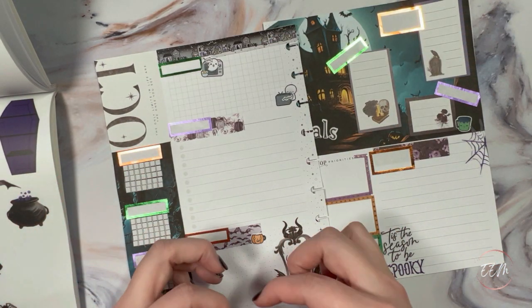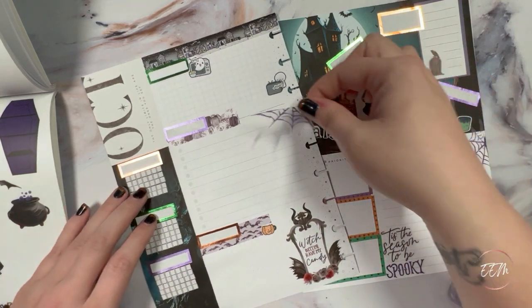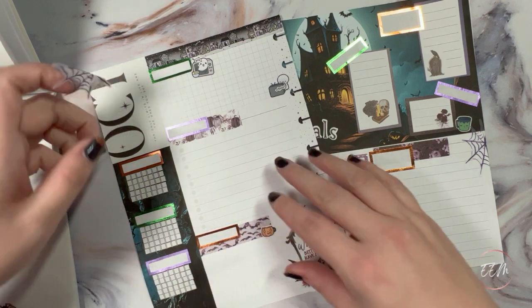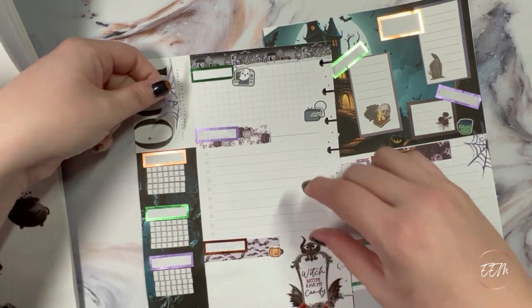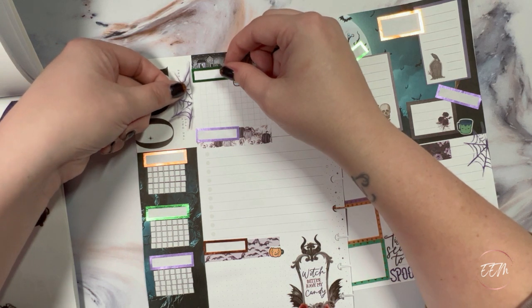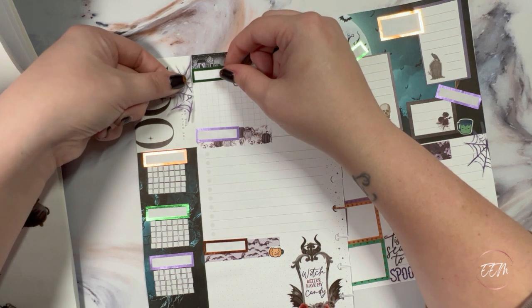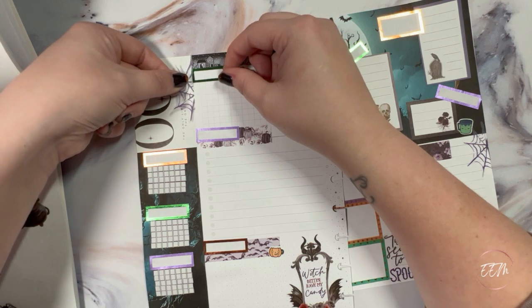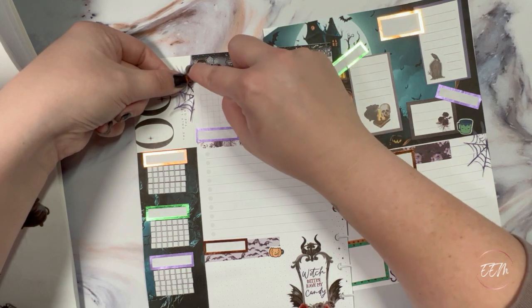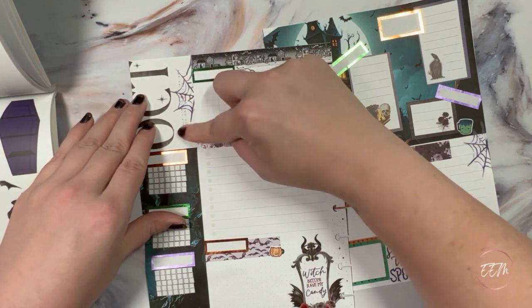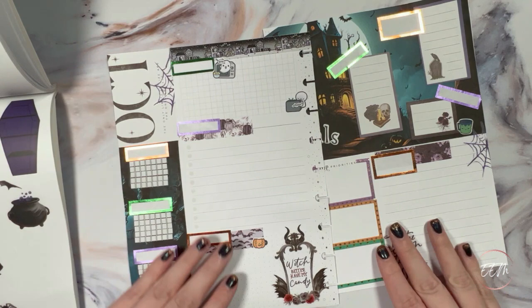And this is where you can lay it down somewhere else. Ooh. I'm gonna lay it down here. I'm gonna come up here and lay that down right along there. Yeah, I think it looks really cool.